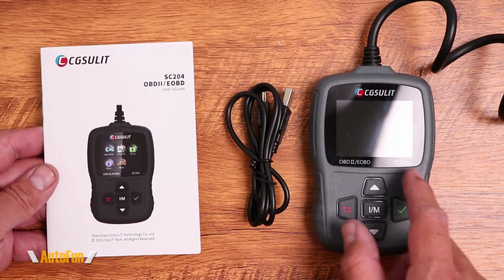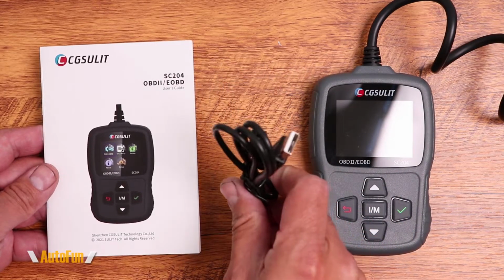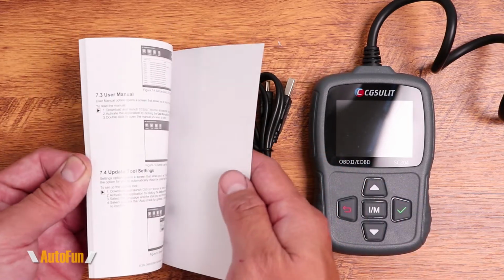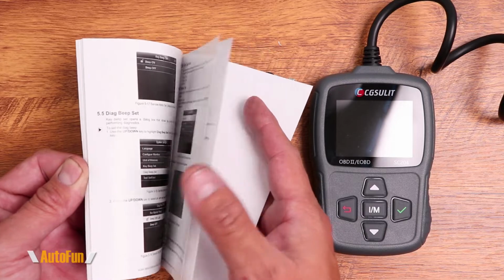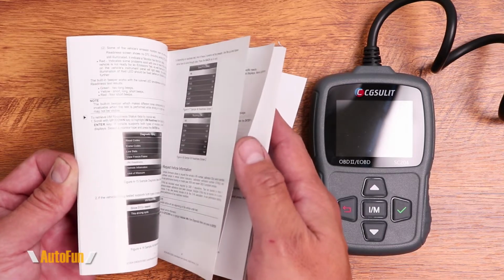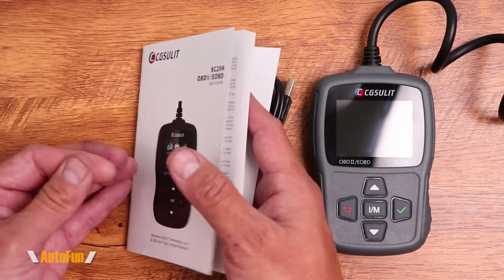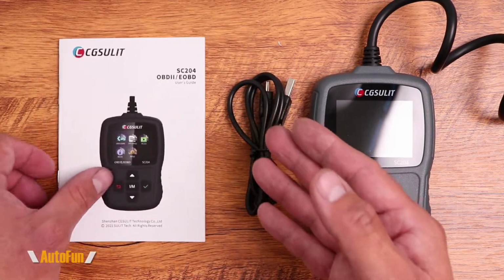And in addition to the scan tool, we get a USB cable for updating the scanner via the internet, and we get an instruction manual which describes the operation of the scanner, all the different tests and features that it can run, which is helpful to have if you have never used an OBD-II scan tool before and want to learn the basics of it.